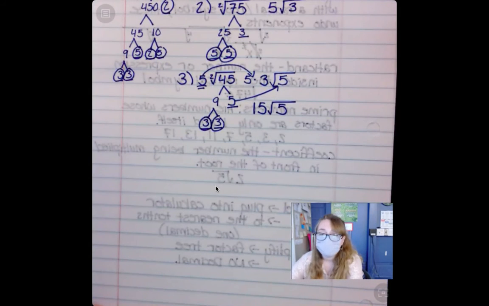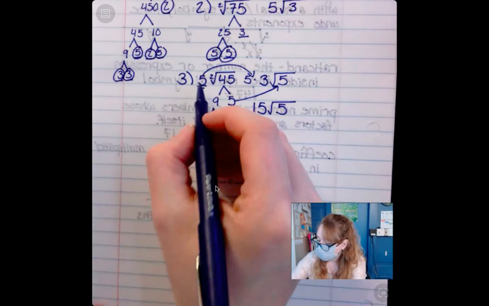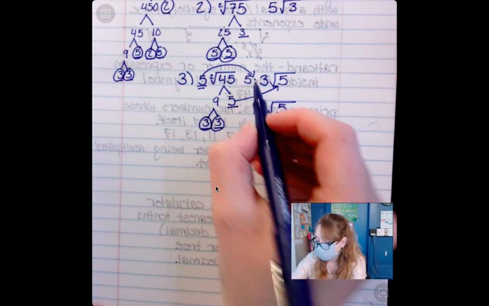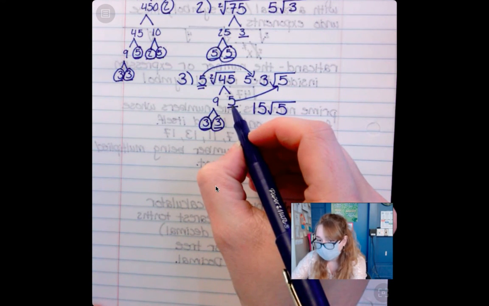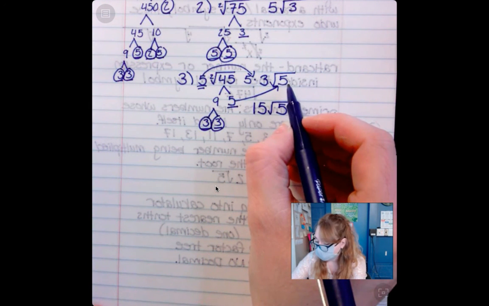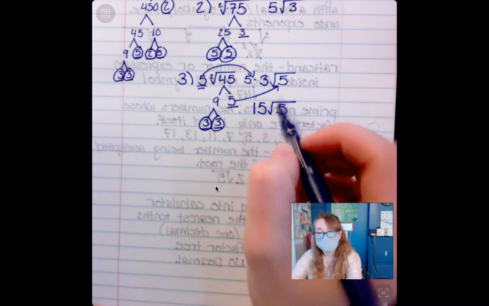And I know that we're dealing with two 5s here, but make sure you know which 5 is going where. The coefficient 5 is being multiplied by the coefficient 3 that we pulled out. And the factor 5, that prime number, is living inside the radical still. Okay, so make sure you know which numbers are going where.